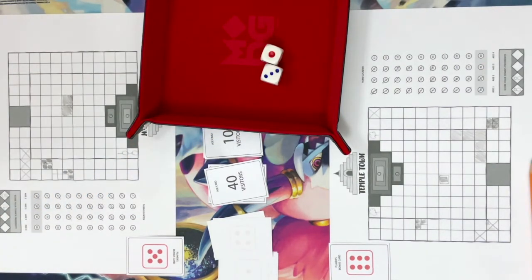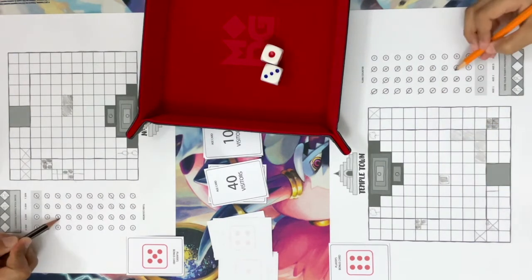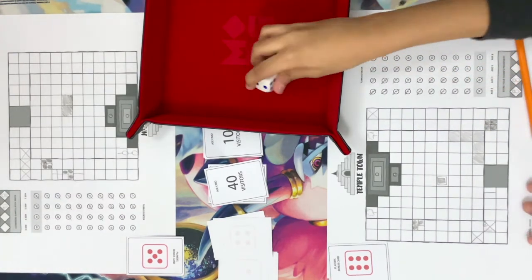1 and 3, so 2 odd numbers. Odd numbers means, just to remind, it's only wood. So I'll look at another stone workshop, although I already have 1. And I'm gonna make a stone workshop here. That's turn 28 for us.